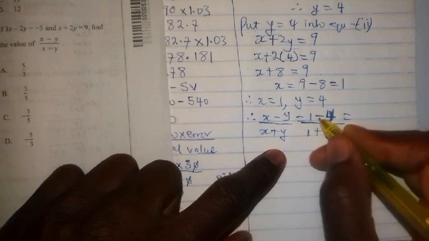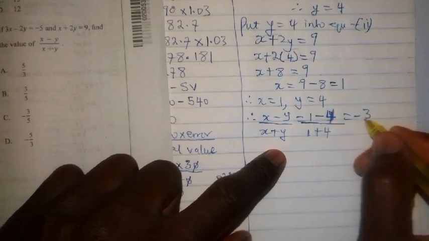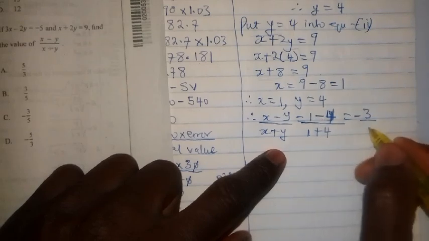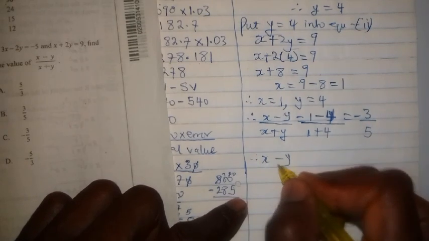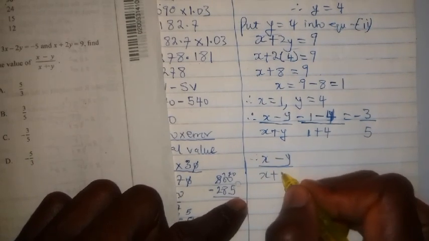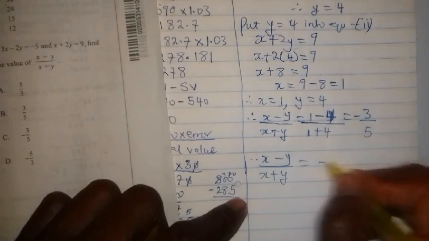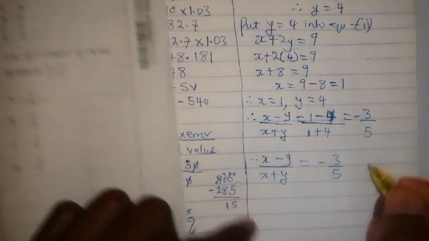This will give us 1 minus 4 is minus 3 over 1 plus 4 is 5. So therefore, x minus y over x plus y will give us minus 3 over 5.